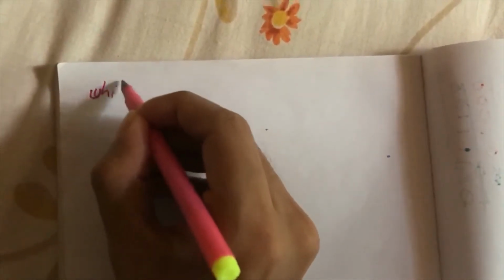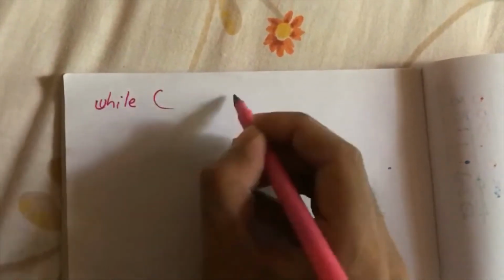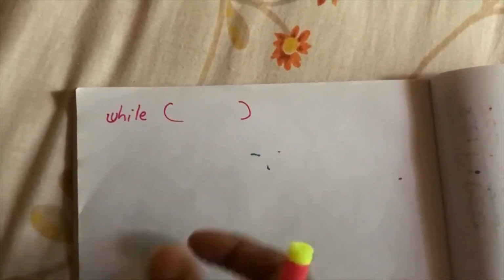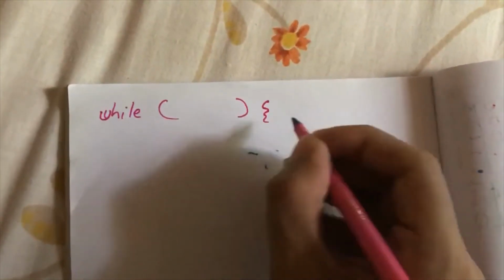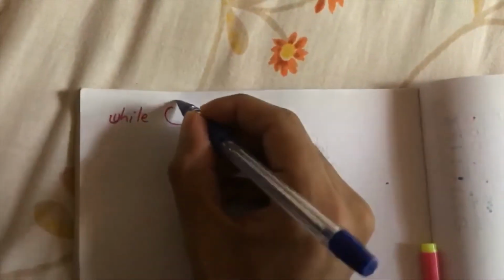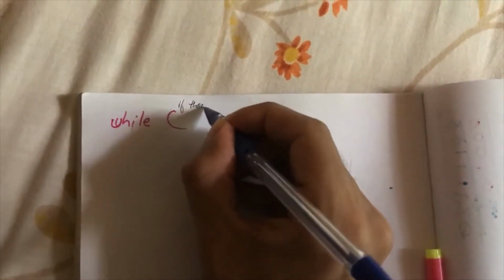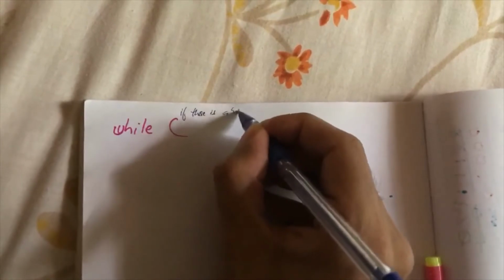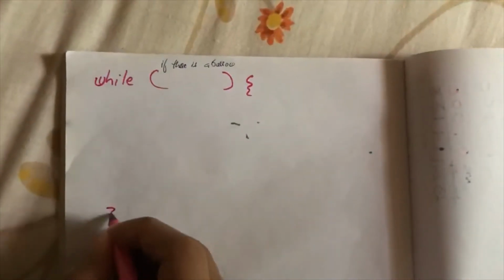So to find the logic of this, I mean the code of this, we know that we need a loop, because this needs to keep on checking if there's a borrow. So what is the condition? If there is a borrow. So just write it here. If there is a borrow, this needs to keep on going till it achieves something.